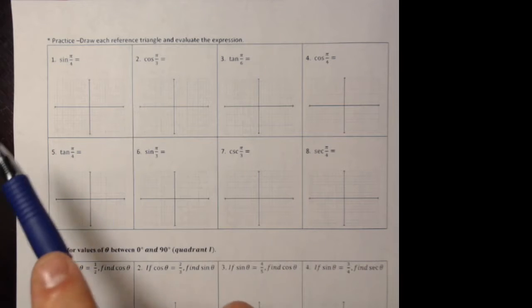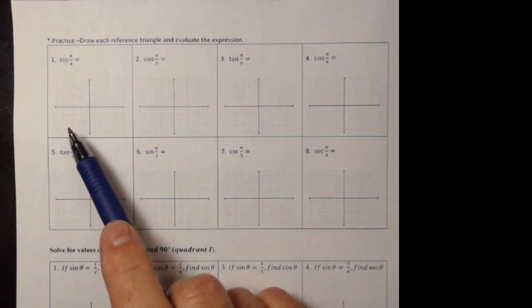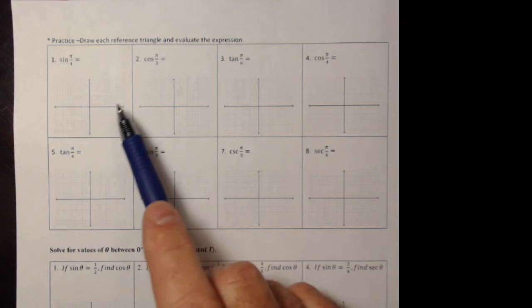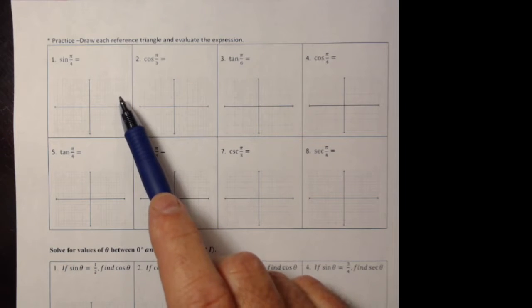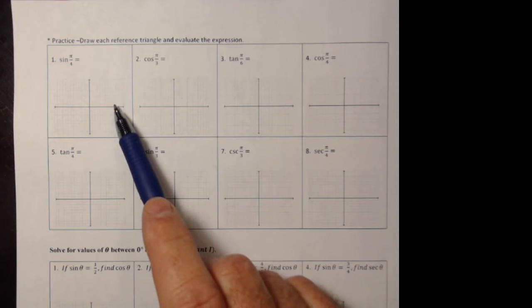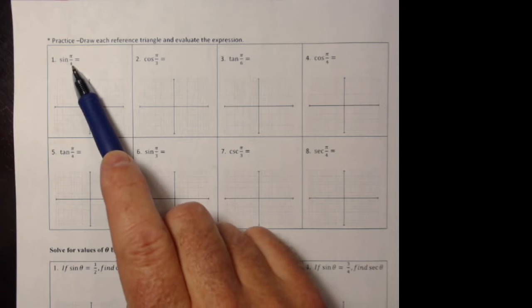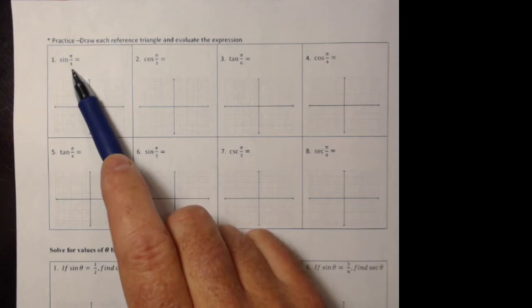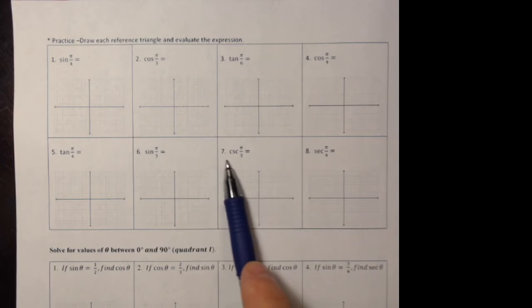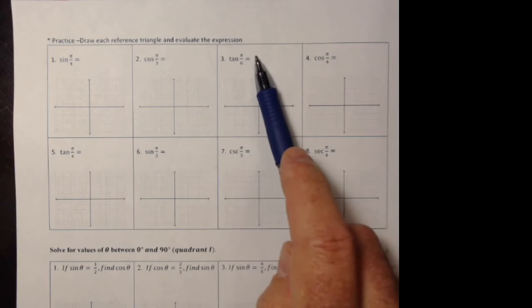So it'll be good practice if you need to go back and review converting radians into degrees. You can go do that. Just check back to last week, and there's some instructional videos on that. But I know pi over 4 in radians is a 45-degree angle. Okay, so these are all going to be either 45 degrees, 30 degrees, or 60 degrees.